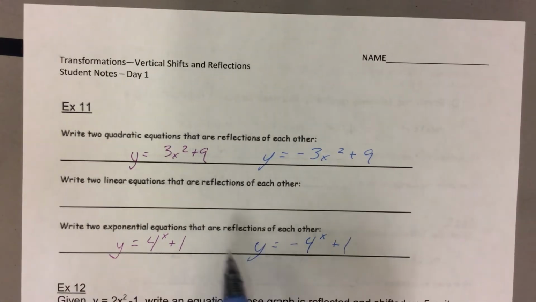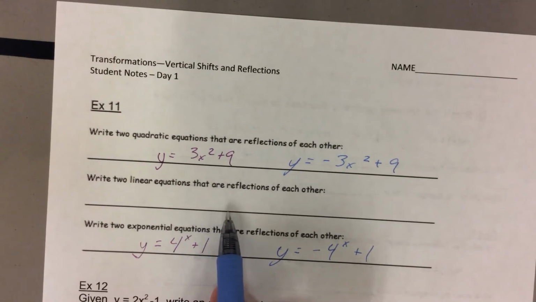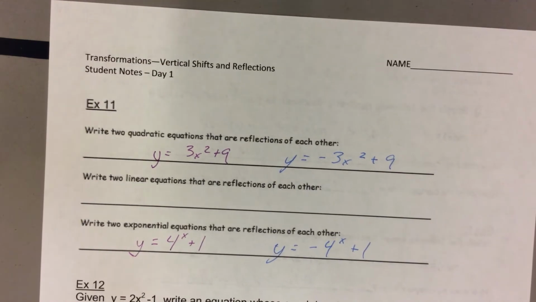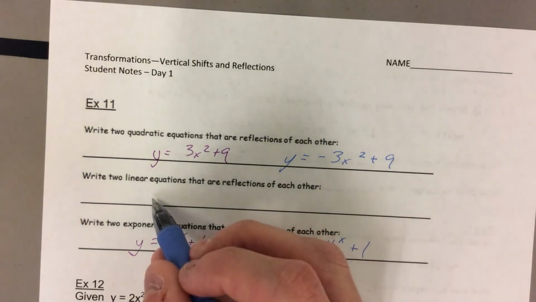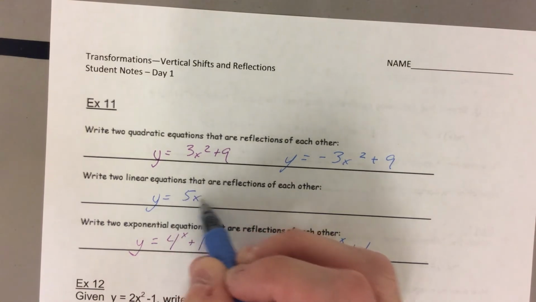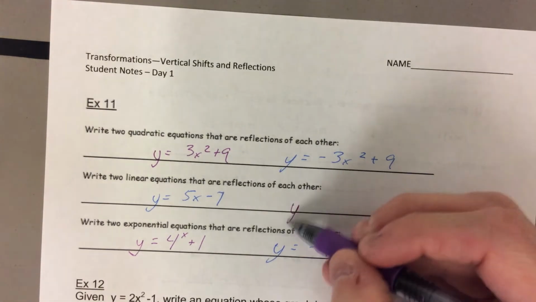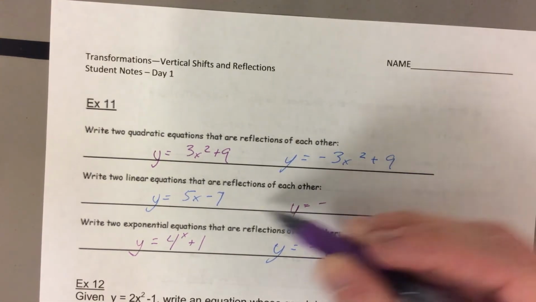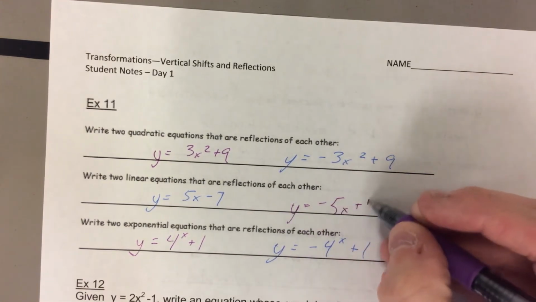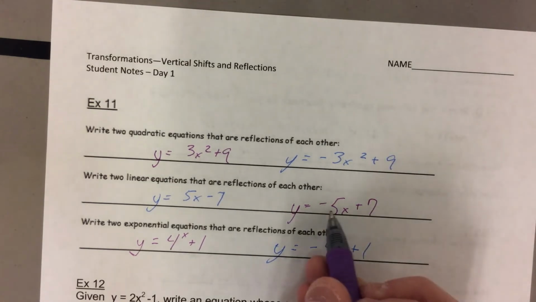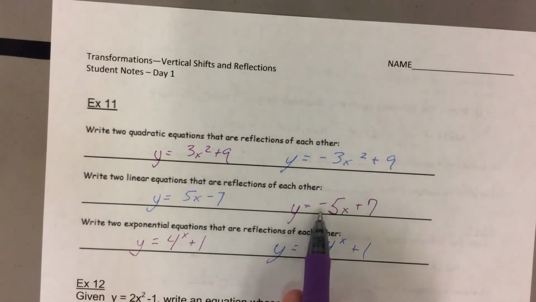And then I want you to go ahead and write out two equations that are reflections of each other right here, that are linear. Alright, for mine, I got y equals 5x minus 7, and then y equals, you know what I'm going to do, negative 5x plus 7. So with reflections again, emphasis on that just becoming negative.